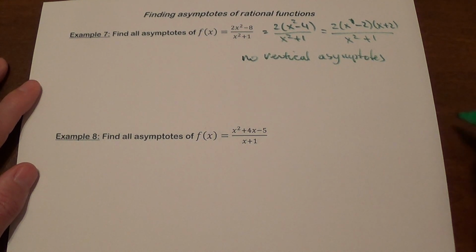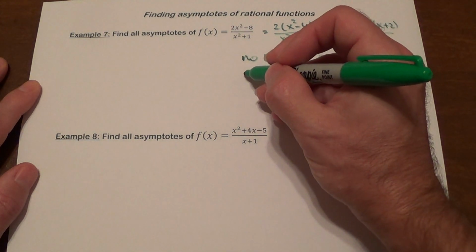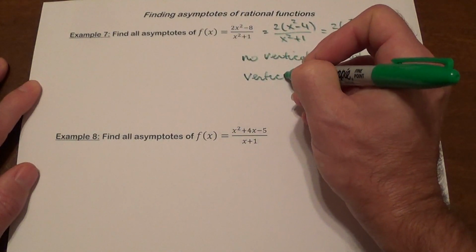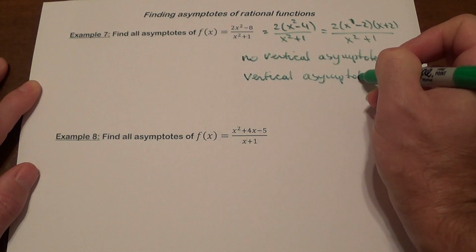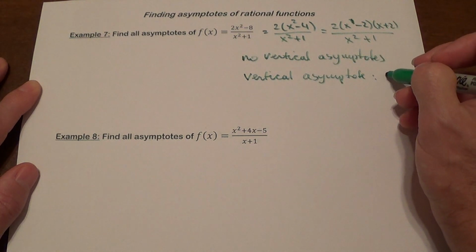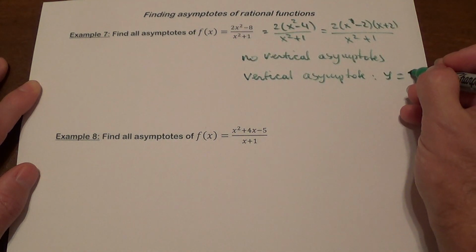Well, the degree of the numerator is 2, the degree of the denominator is 2, same degree. We have a horizontal asymptote, which is going to be y equals the ratio of the leading coefficients, that's 2.